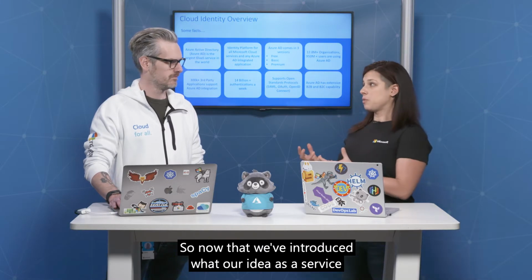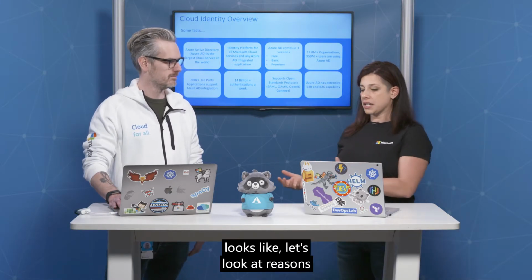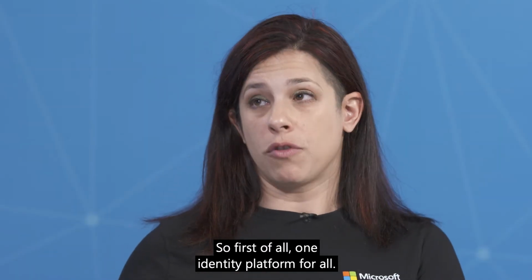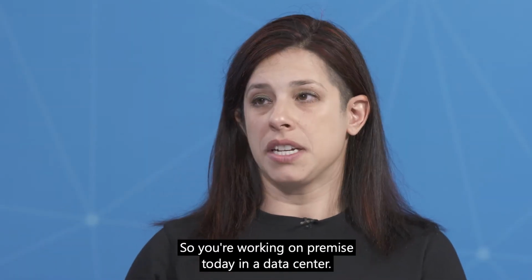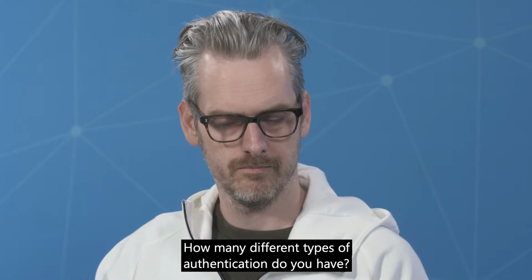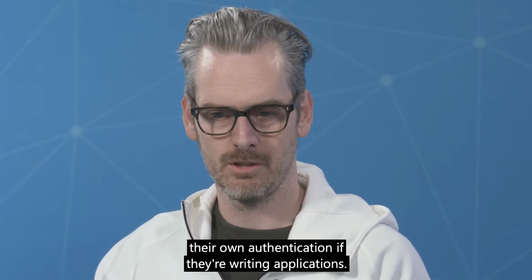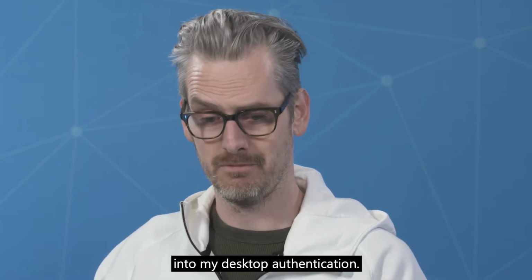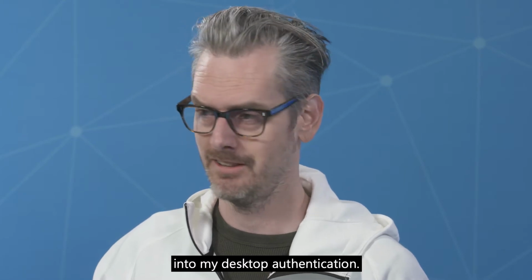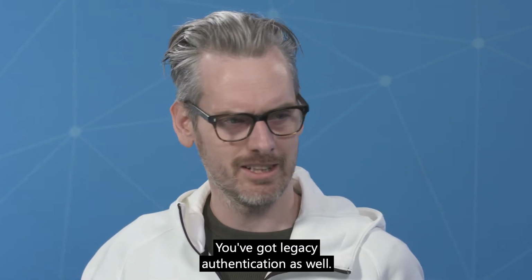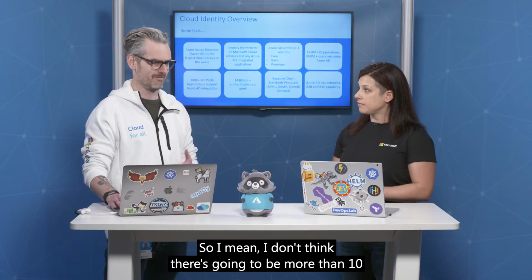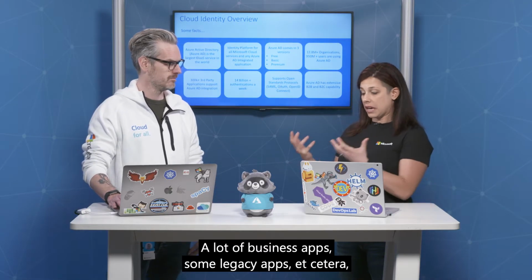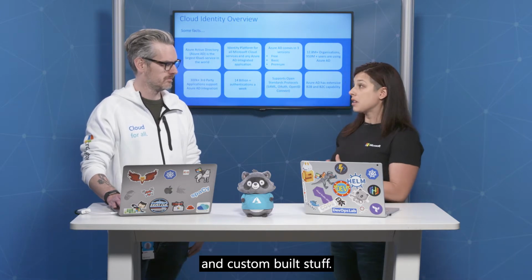So now that we've introduced what our ID as a service looks like, let's look at reasons why you'd move to Azure AD. Okay, Justin? So first of all, one identity platform for all. You're working on-premise today in a data center. Yep. How many different types of authentication do you have? I mean, my dev teams could spin up their own authentication if they're writing applications. Obviously, you've got the central, logging into my desktop authentication. You've got legacy authentications as well. So I think there's going to be more than 10 probably, especially if you're talking about old school enterprises, right? Yeah, absolutely. A lot of line of business apps, some legacy apps, et cetera, and custom built stuff.